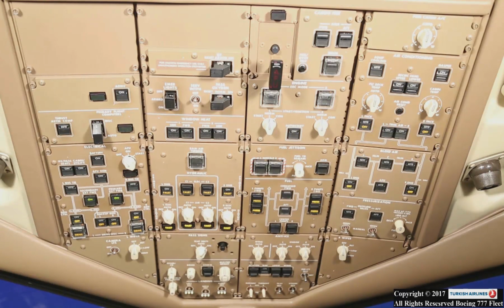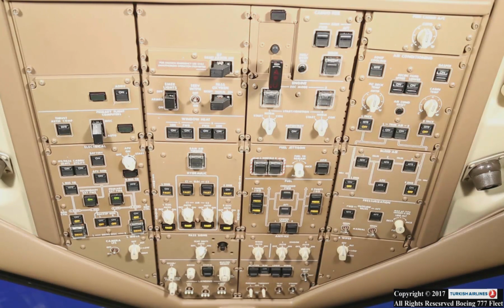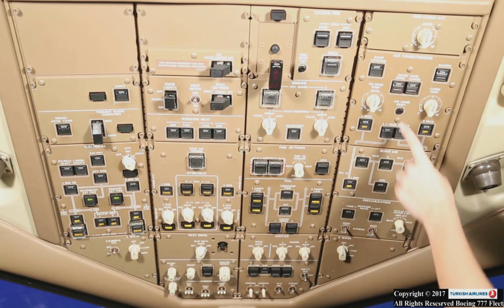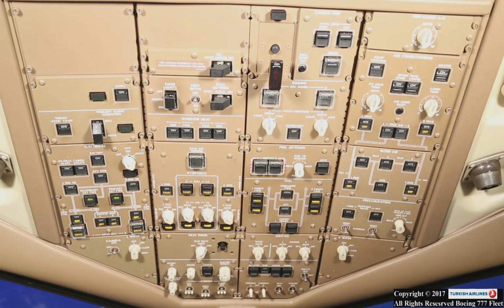Forward cargo air conditioning, as needed. Note: auto position ensures that smoke and odors do not enter the flight deck or passenger cabin. On position provides 0.002 fuel saving. Air conditioning panel, set. Equipment cooling switch, auto. Verify the override light is extinguished.